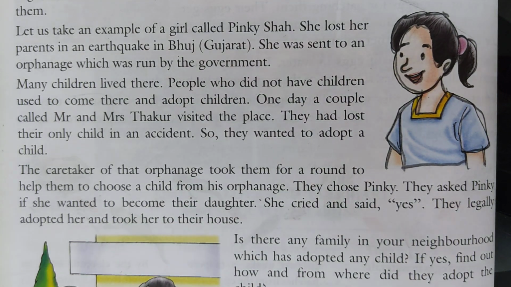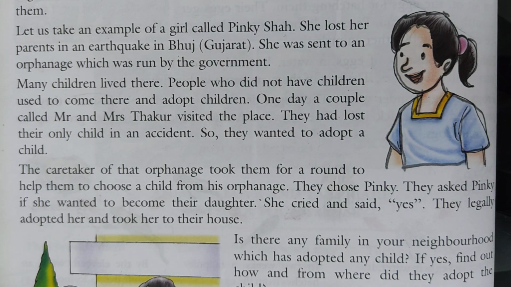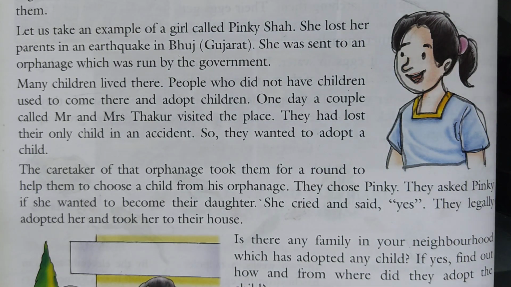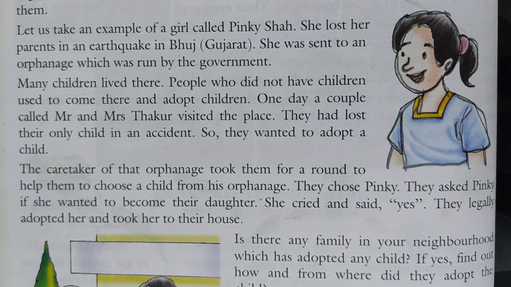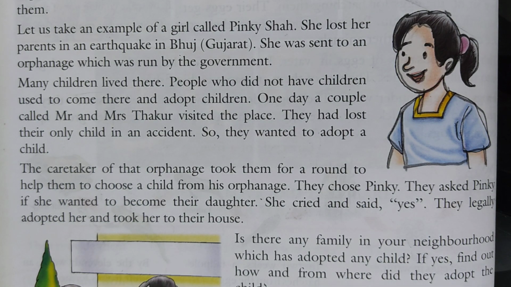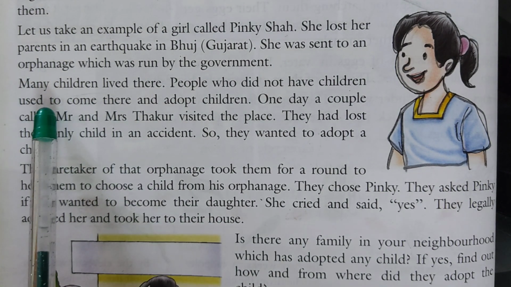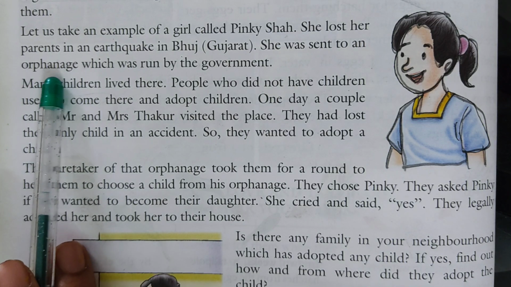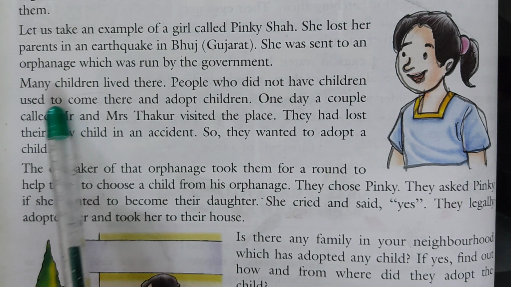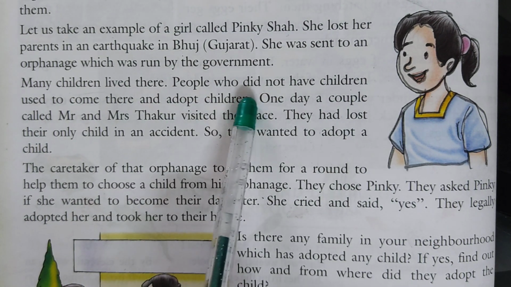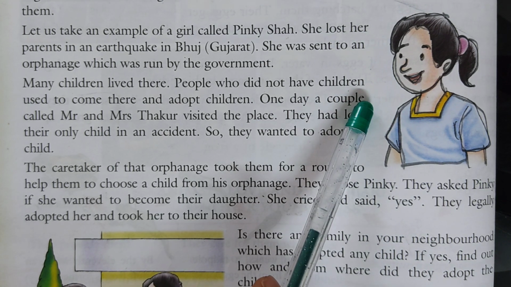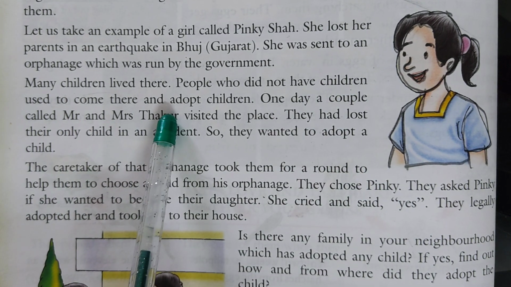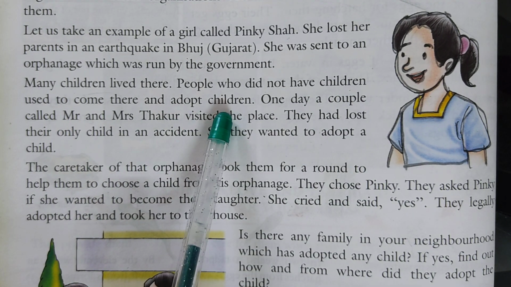So what is an orphanage? The orphan kids, whose parents are no more to take care of them, are called orphans, and the place where these orphan kids are living is called what? Orphanage. Now many children lived there. People who did not have children used to come there and adopt children.